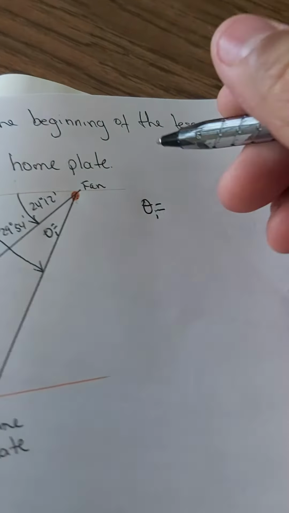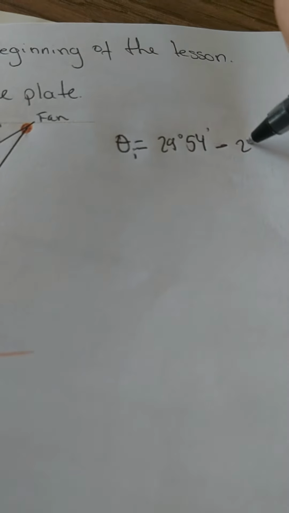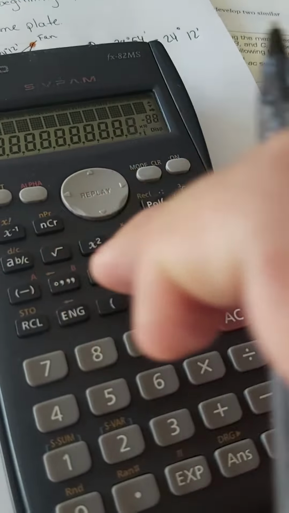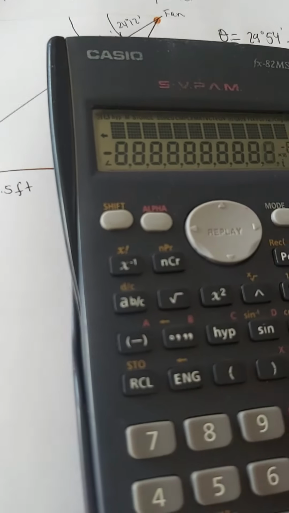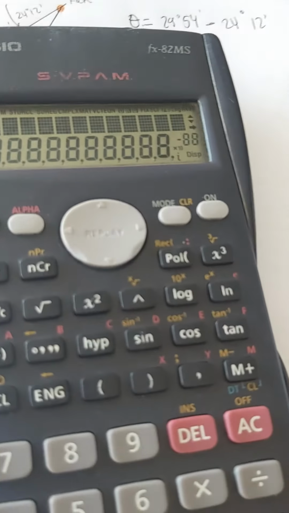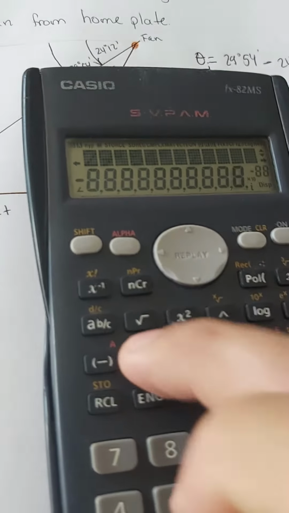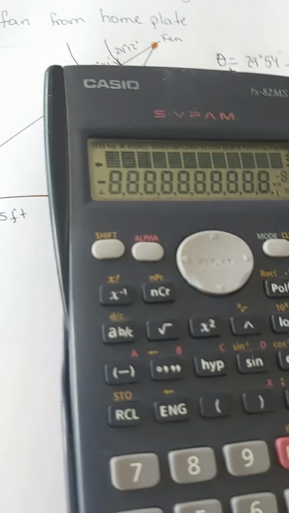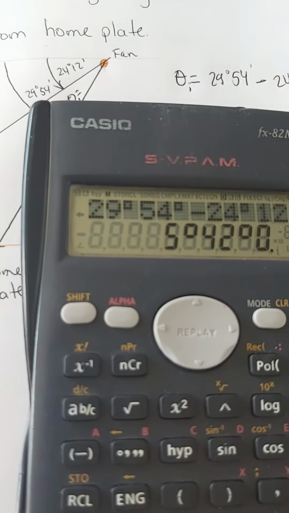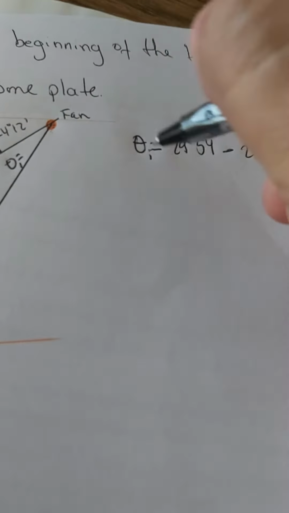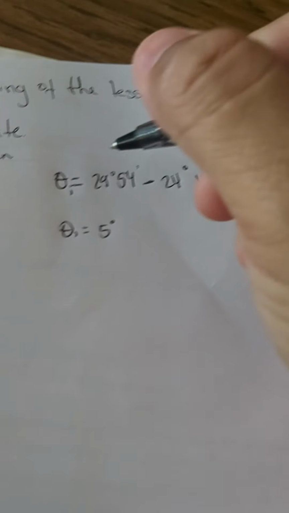So on our calculator, 29 degrees 54 minutes minus 24 degrees 12 minutes is equal to 5 degrees 42 minutes. Theta 1 equals 5 degrees 42 minutes.